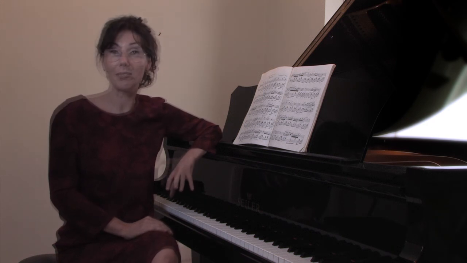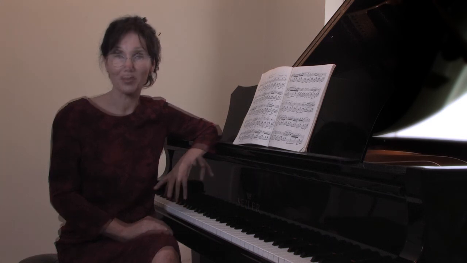As you're reading, listening and playing music, make sure you're very familiar with all the note values. So the semibreve, the minim, the crotchet, the quaver, the semiquaver, the demisemiquaver, and even the hemidemisemiquaver.